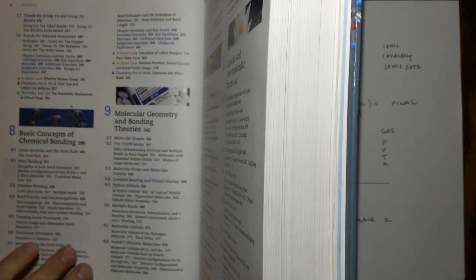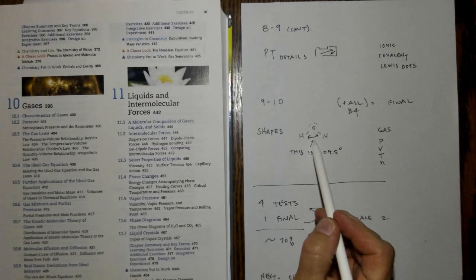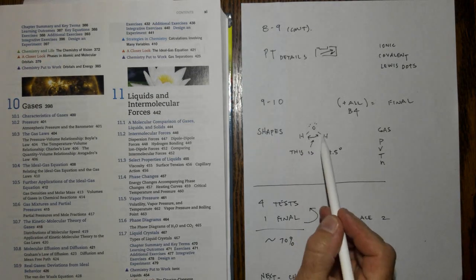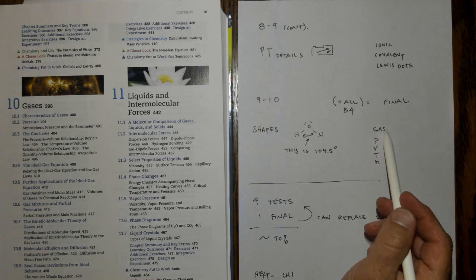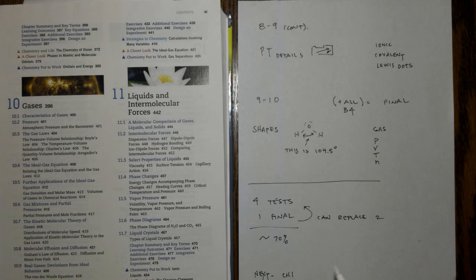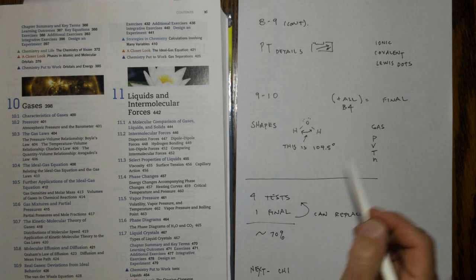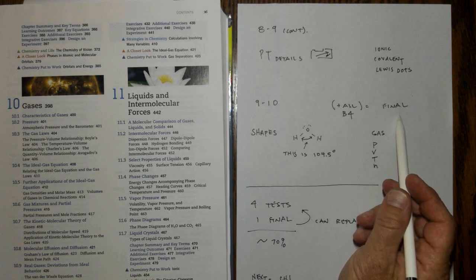And then there's chapters 9 and chapter 10 that come before the final exam and are only tested on the final exam. Chapter 9 has to do with the shapes of molecules and the actual angles that exist between atoms inside those molecules. And then chapter 10 is all about the phase of matter called gases and how pressure, volume, temperature, and number of moles of particles affect those. Those, along with the previous 4 tested materials, all come together onto a comprehensive final.